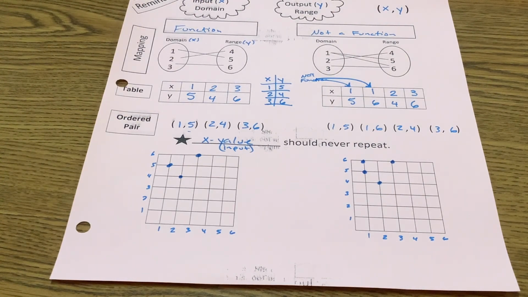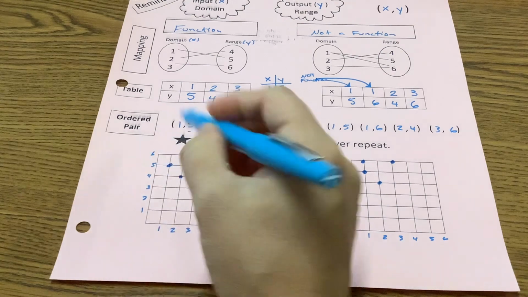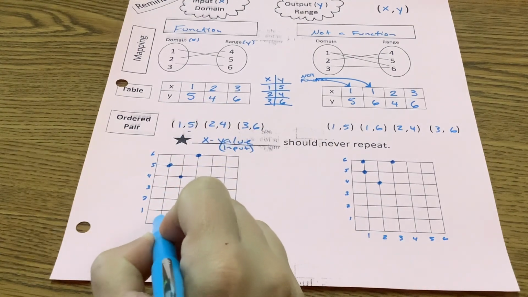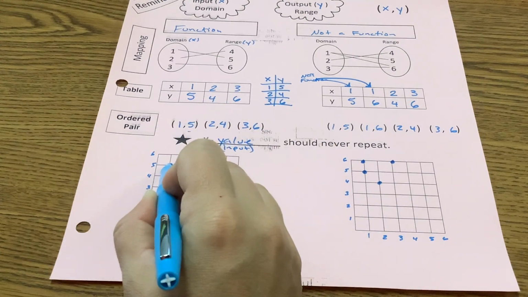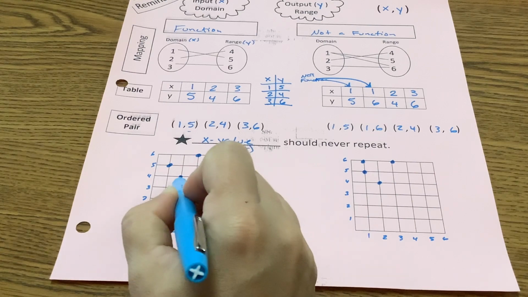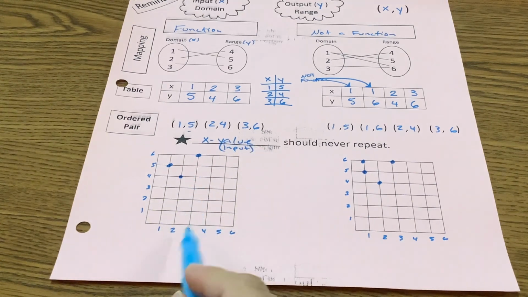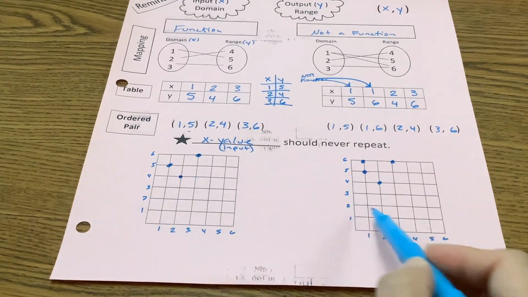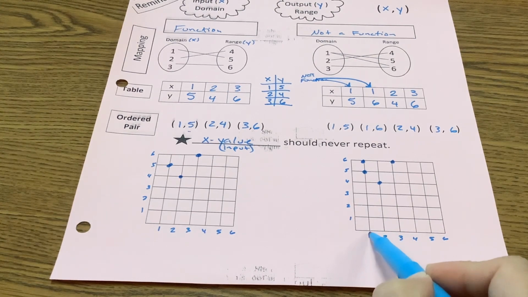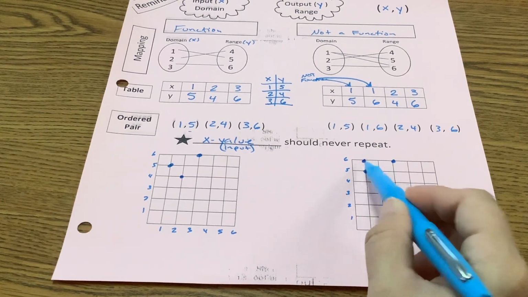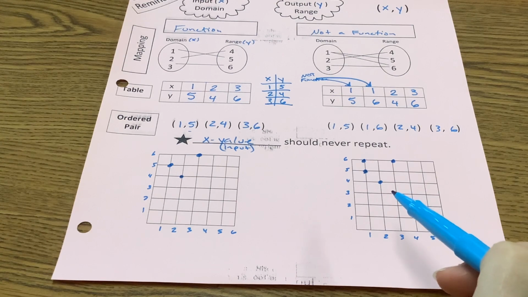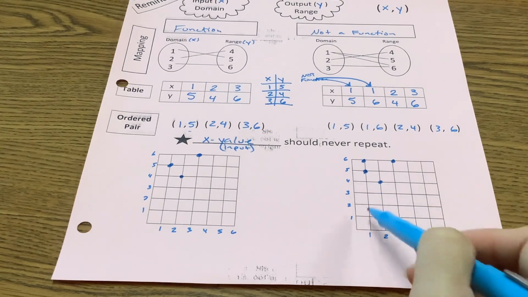Okay, and so if you look at this first graph, for each input, there's only 1 point listed. So for an input of 2, there's only 1 value here. For an input of 3, there's only 1 value here. But if you look at this graph, 1 has 2 points listed above it. And that's what makes it not a function, because that space is being used twice.